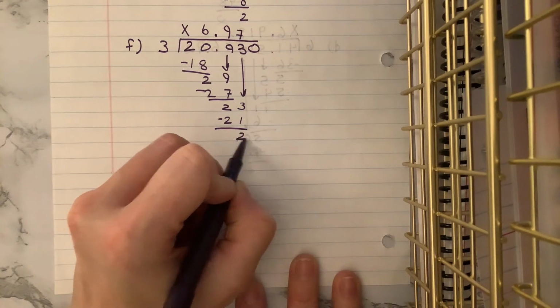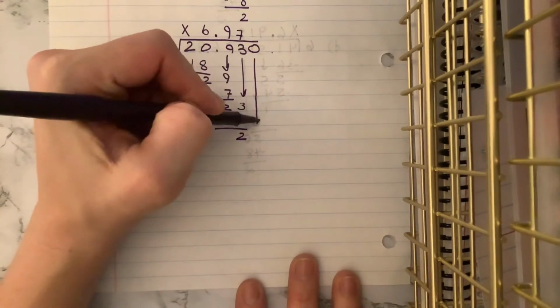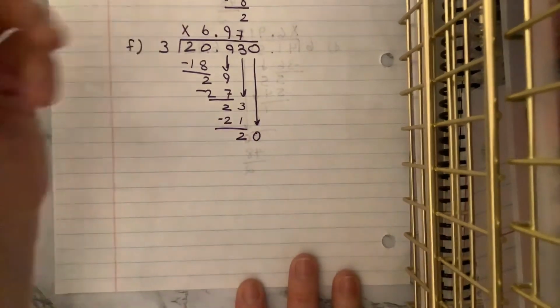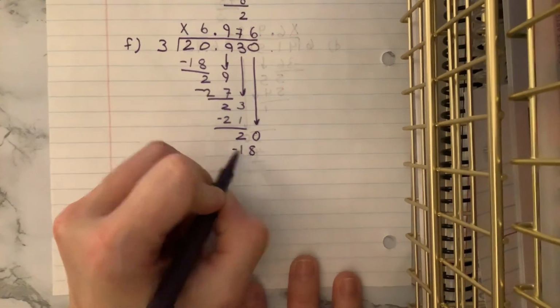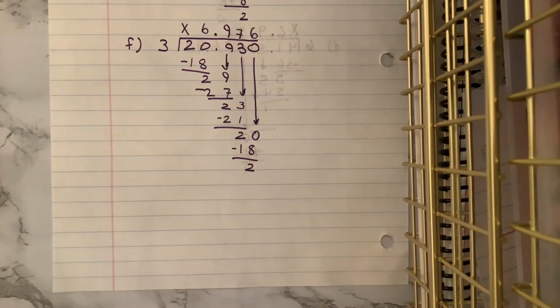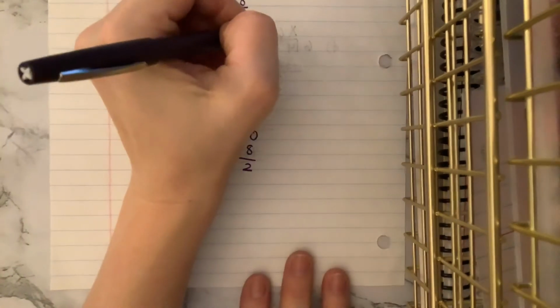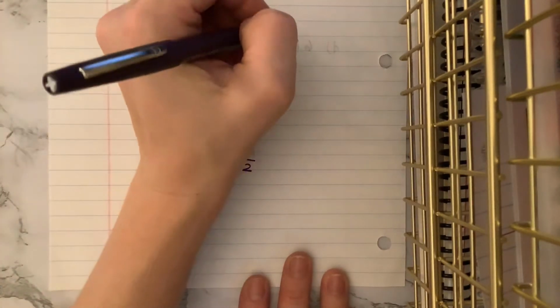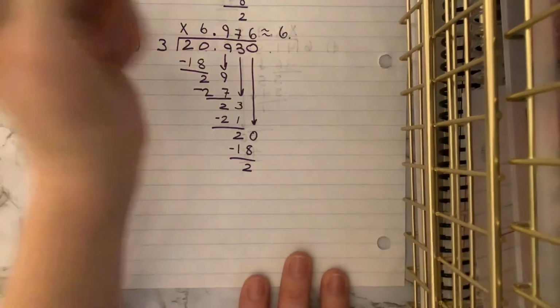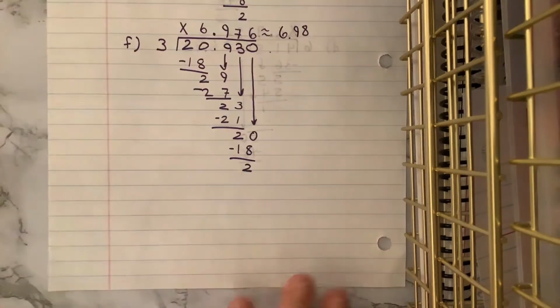7 times 3 is 21 with a remainder of 2. We bring down our 0. 3 goes into 26 times. 6 times 3 is 18 with a remainder of 2, and we stop there and go on back and do our rounding. So the 6 tells us to add 1 more. So now we have 6 and 98 hundredths.